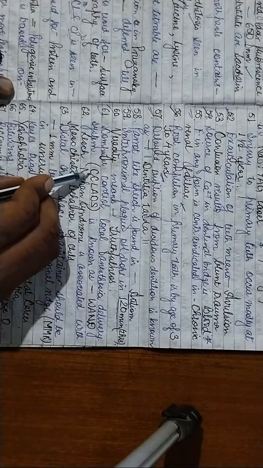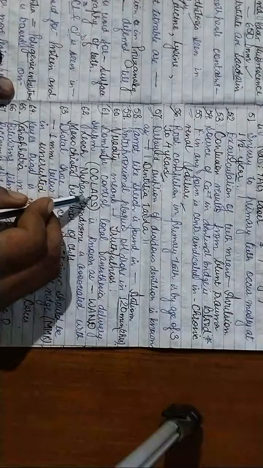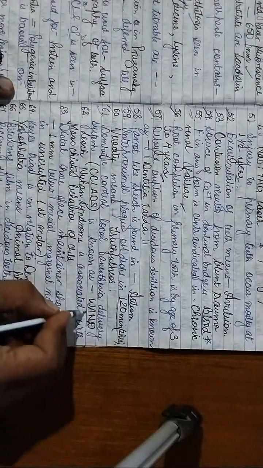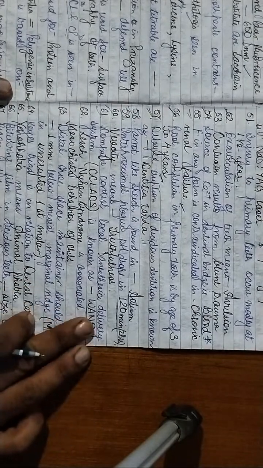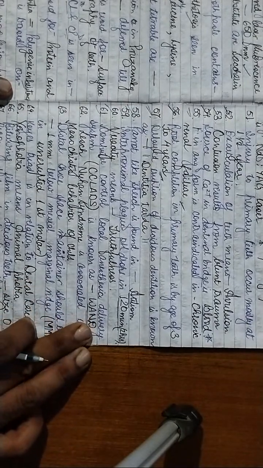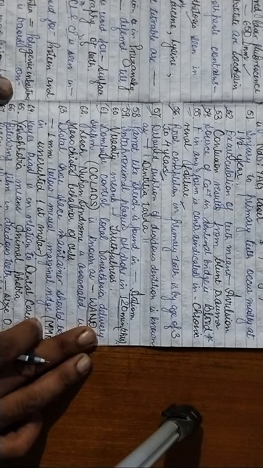Now, the next important question they ask you is about the computer controlled local anesthesia delivery system, that is the CC-LADS. It is known by the name of WAND. So do remember, another very important multiple choice question: the computer controlled local anesthesia delivery system, the CC-LADS, is known as WAND.